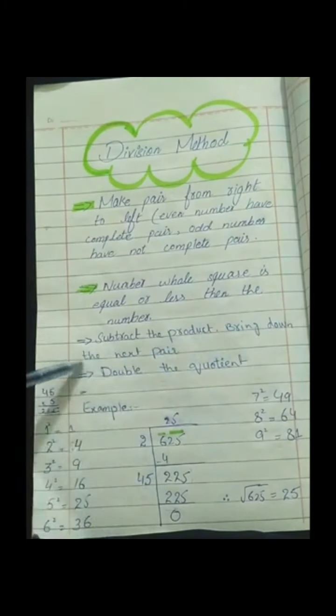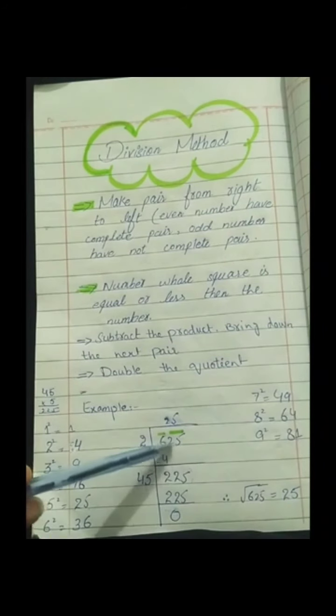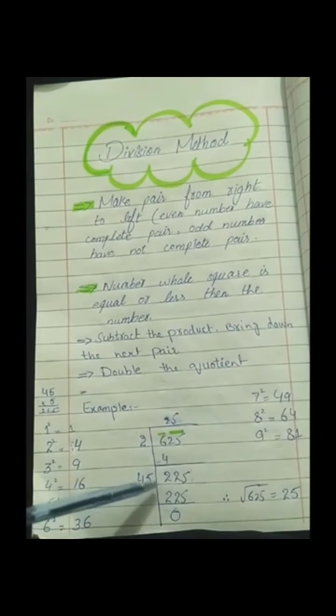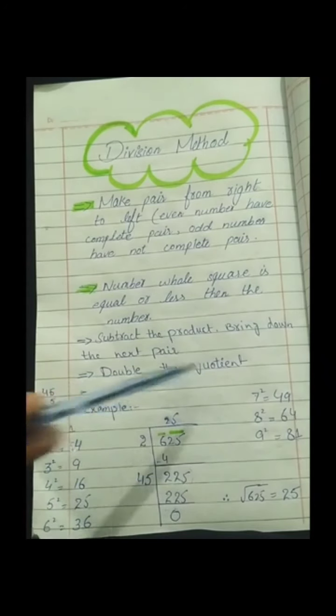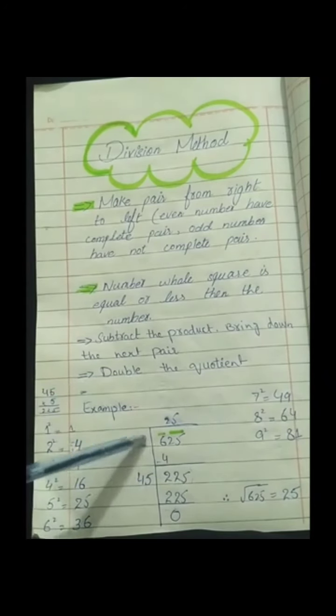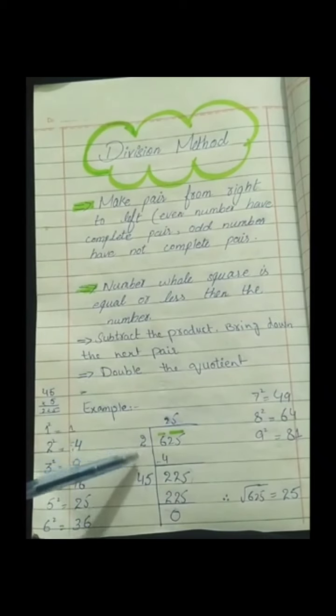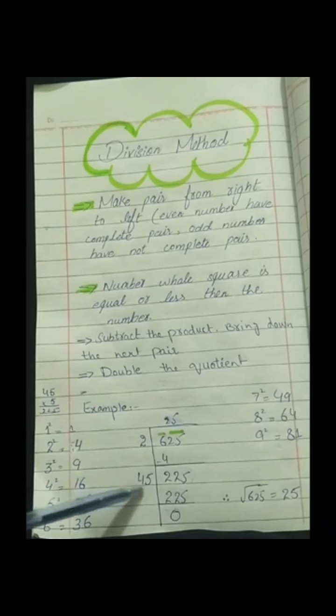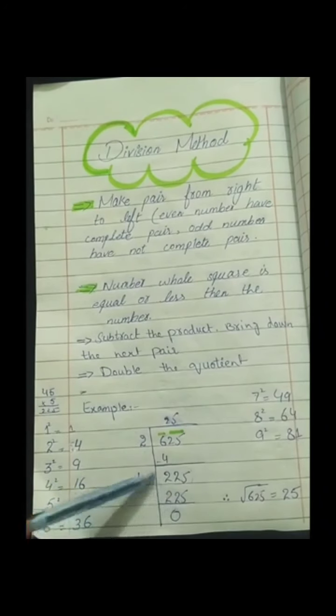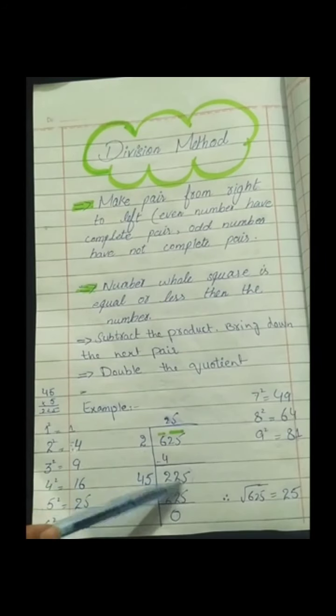Then bring down the next pair. The next pair is 25. Bring down the pair and the value becomes 225. Double the quotient, which means double this value. 2 plus 2 equals 4. So here we write 4. So we have the value 225. See the last digit of this value, which is 5.